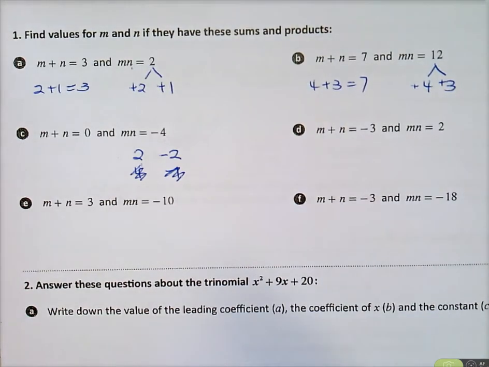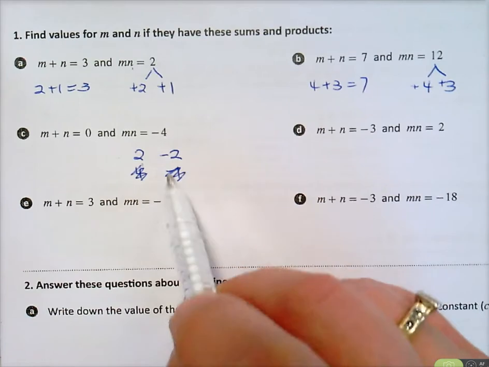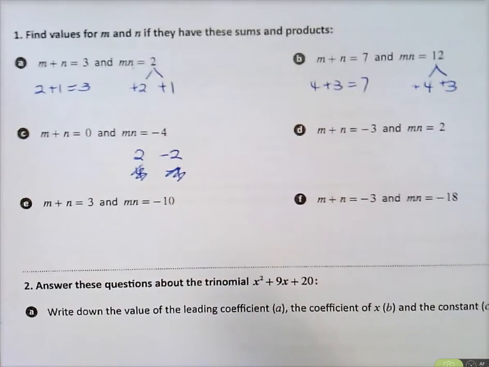If I subtract 2 and 2, I get 0. We know that one of them needs to be negative. So first work your numbers out and then work the sign out. I never work the sign out first.